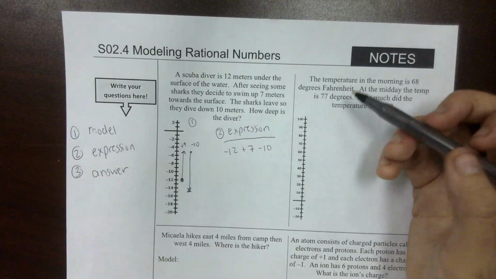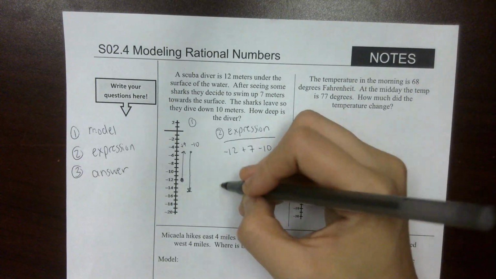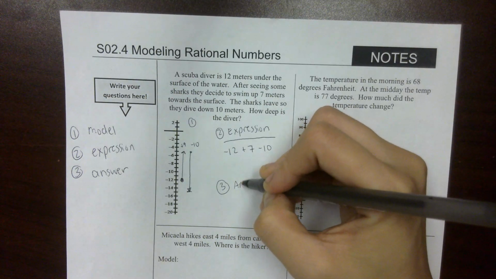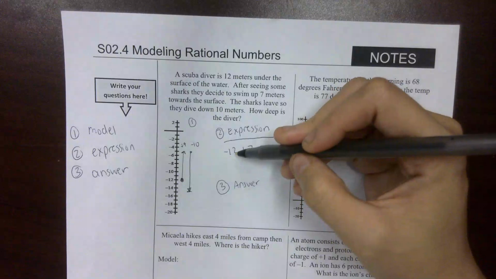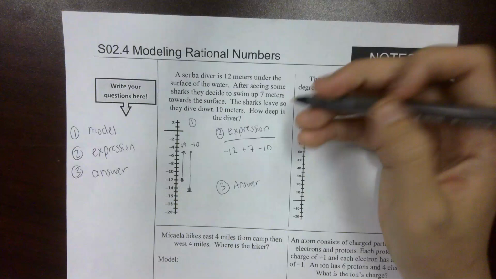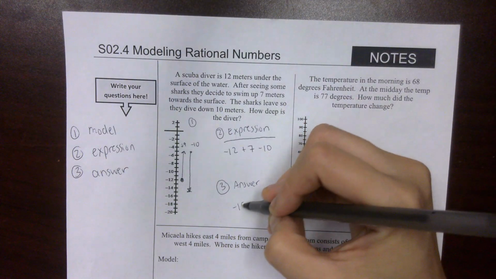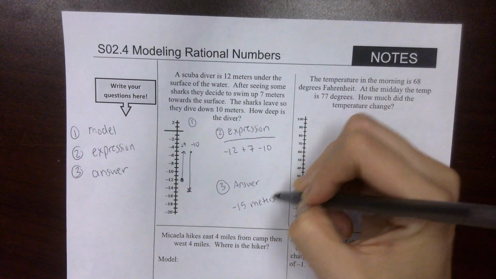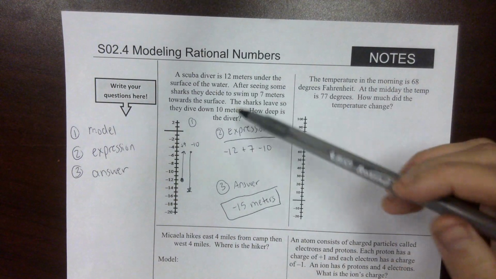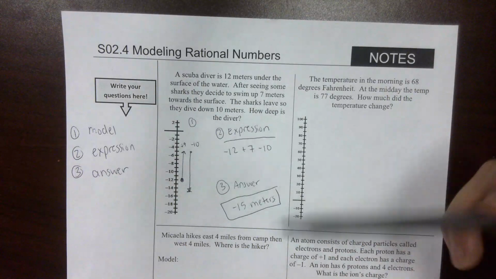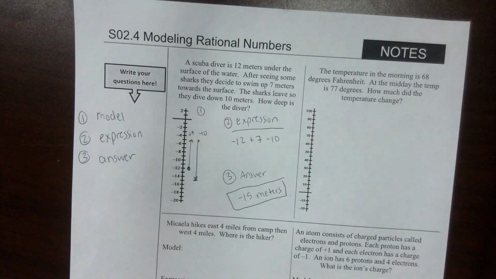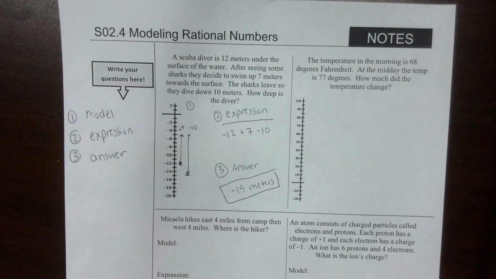And then finally is the part that we're actually used to solving for, the answer, right? Now solve. So we have negative 12, we added 7, we got to negative 5, and then we subtracted 10, and so our answer is negative 15 meters. So sometimes you'll just read this problem and go straight to this, but we want to practice model, expression, answer, just so you can double check your work. Or sometimes the problems are harder and you want to break it down into steps.